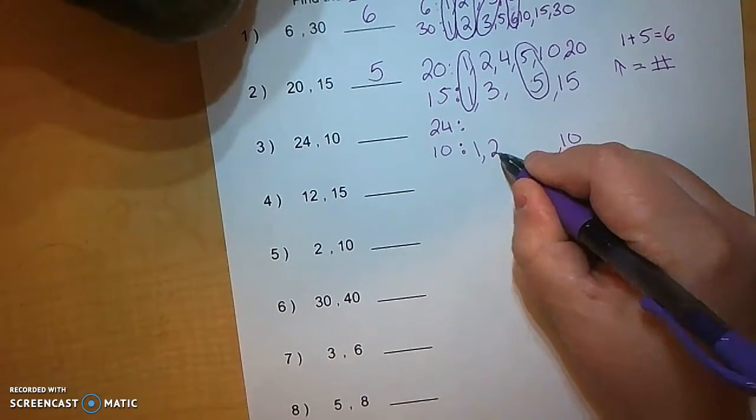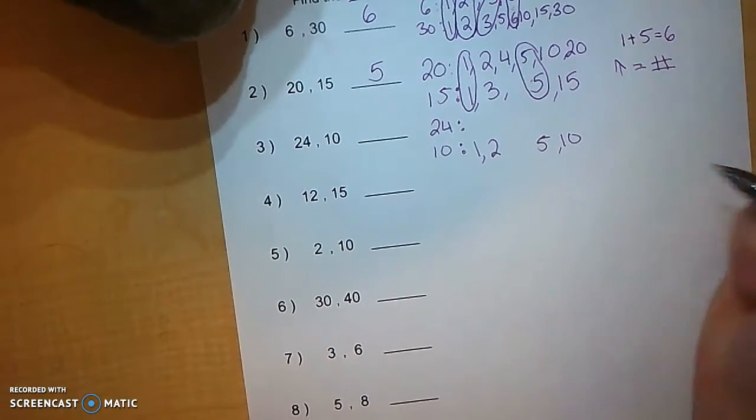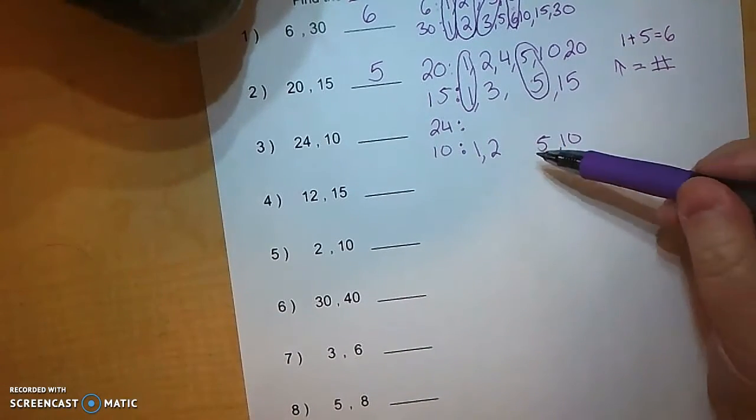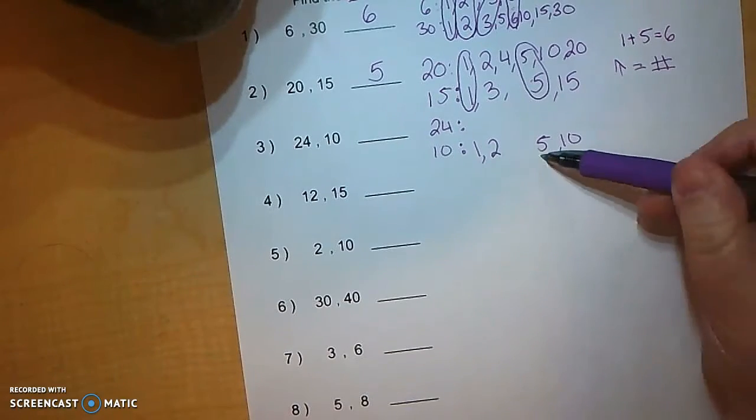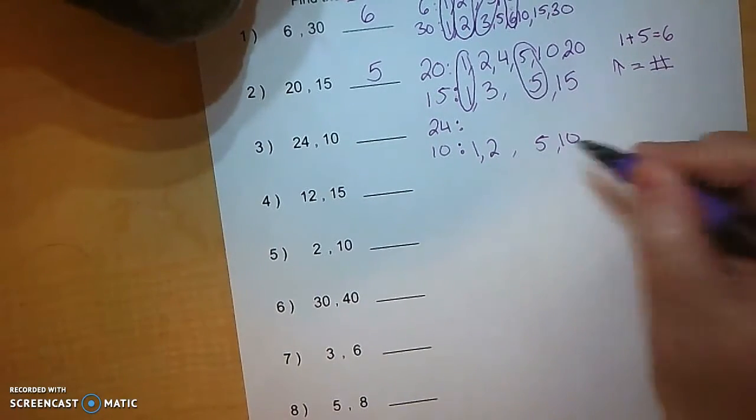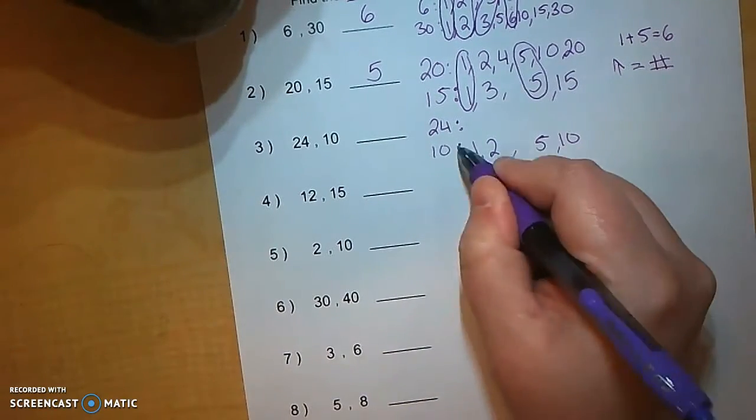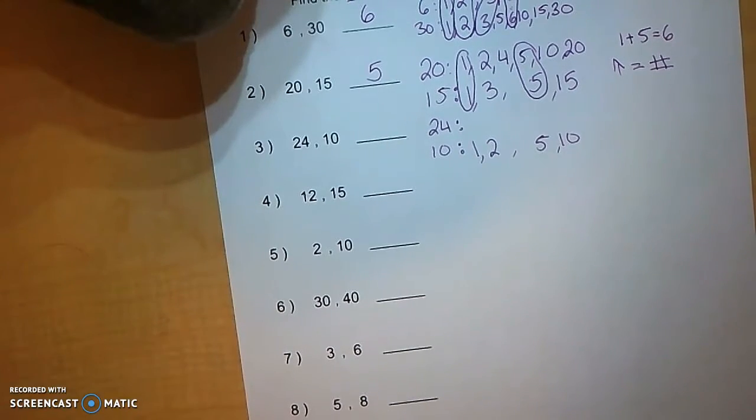2 will work. We know that. 2 times 5 equals 10. 3 won't work. 4 won't work. 5 will work, but we already have it, so we know that's it. We've only got 4 factors for 10. So now let's try 24.